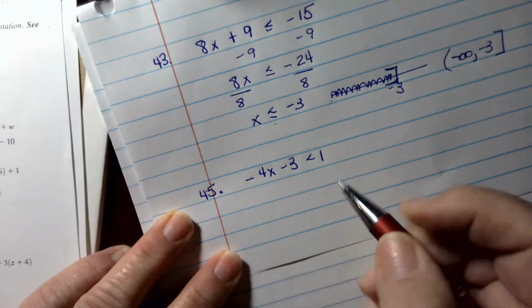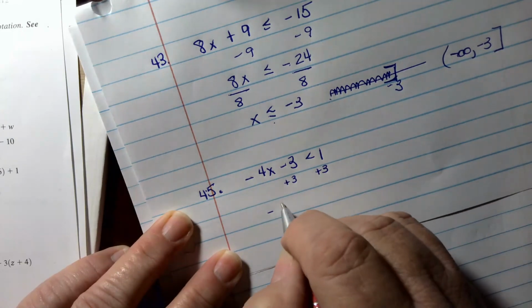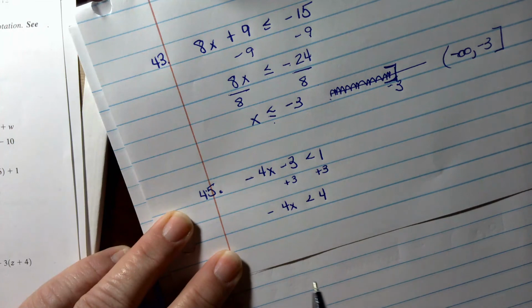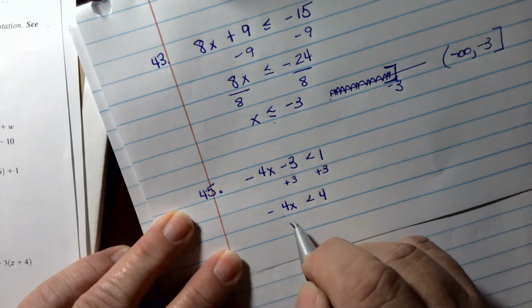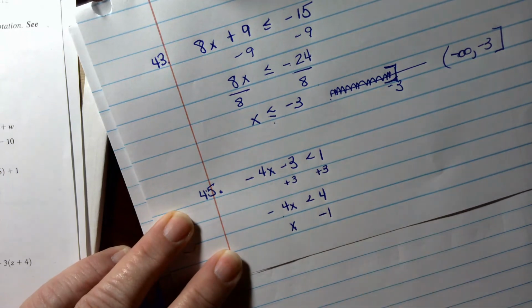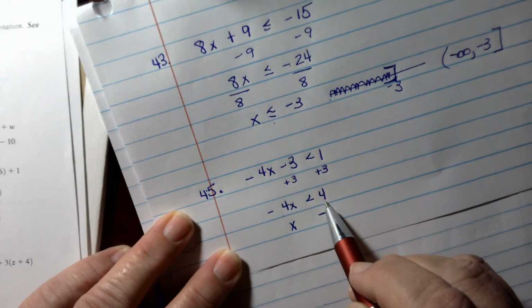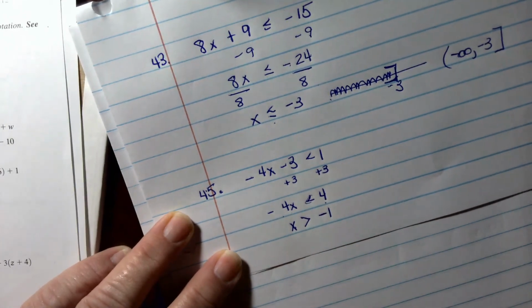Just like with solving equations, I need to add 3. Now I need to divide by -4. And when I divide by -4, I get those numbers. And because I divided by a negative, instead of less than, I'm going to do greater than.